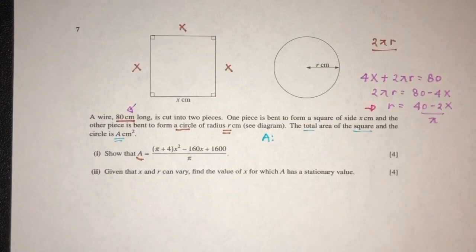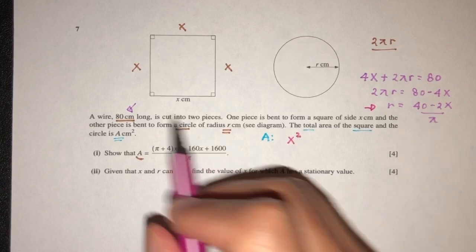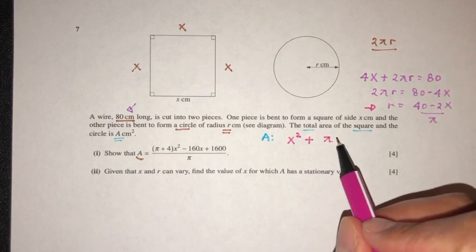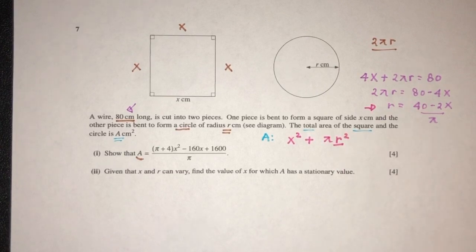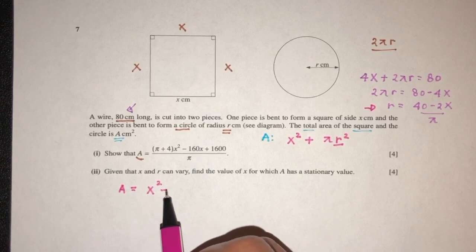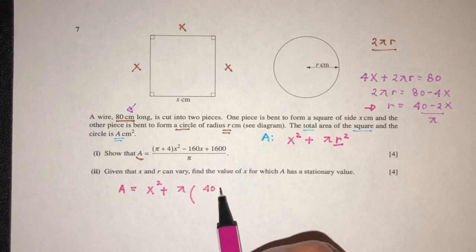Now to find the area of both the square and the circle, let's see what we can do. So area of a square is x squared, right? Length times width, plus area of circle is pi r squared. r squared we don't know yet, so let me replace. A will be the value of x squared plus pi times (40 minus 2x over pi) squared.